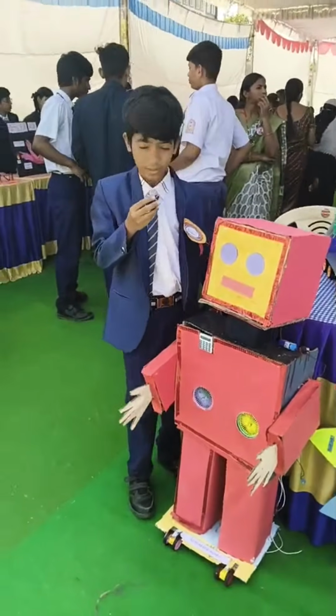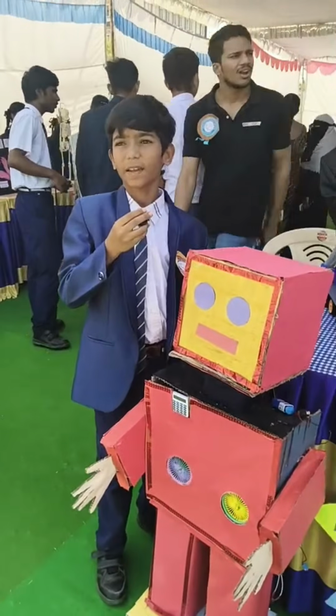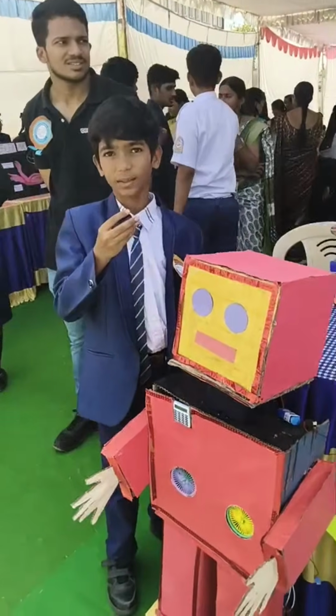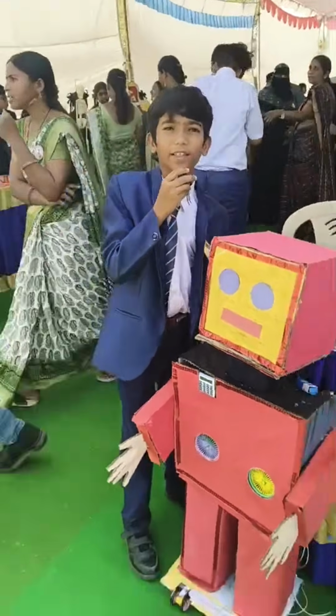It can clean the surroundings. It can help the mother to carry groceries, very heavy loads. It can give water to anybody. It has a fan. It works by batteries and controllers. Thank you.